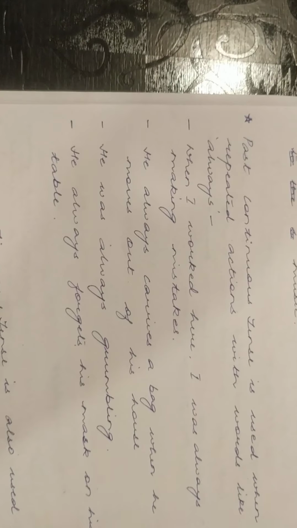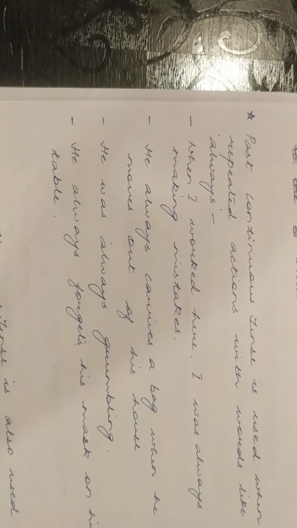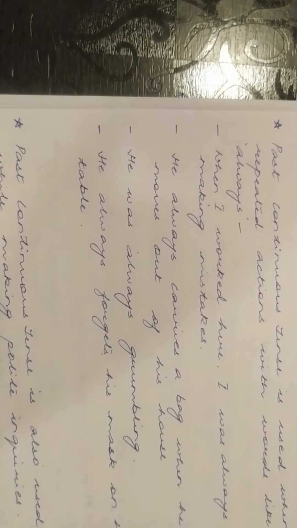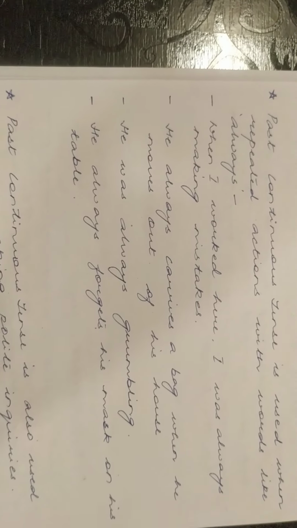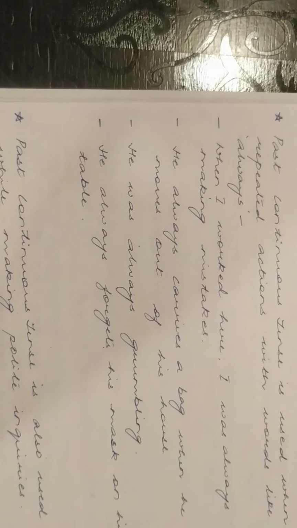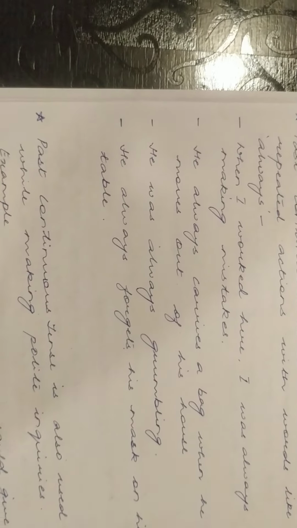The next use of past continuous is for repeated actions with words like always. When I worked here, I was always making mistakes. He always carries a bag when he moves out of his house. He was always grumbling. He always forgets his mask on his table.